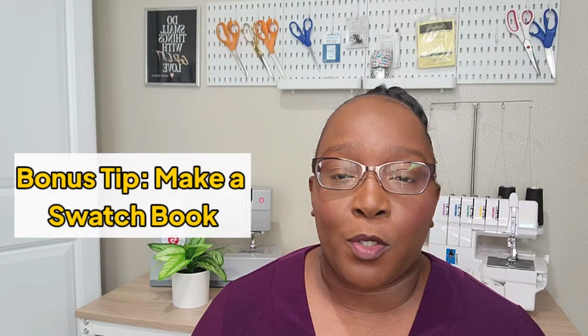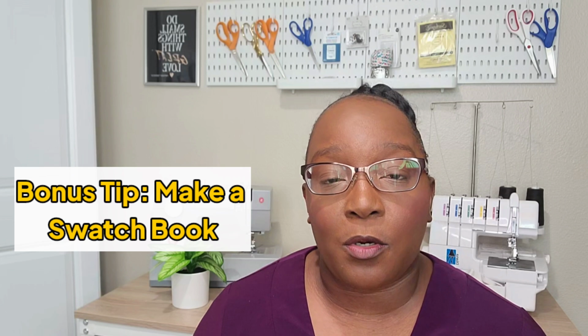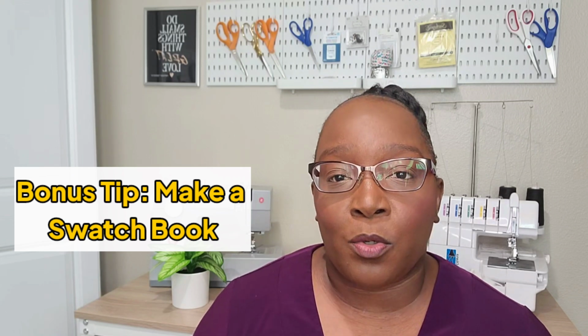Some companies also will give free swatches with a purchase. So if you know that you're going to purchase something, then that may be an opportunity for you to also get a few swatches in that order. That way, in your next order, you'll know what to look for when you want to get a particular item. Number 7, know your fabric types.